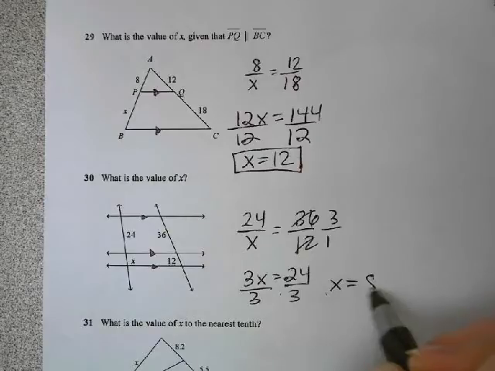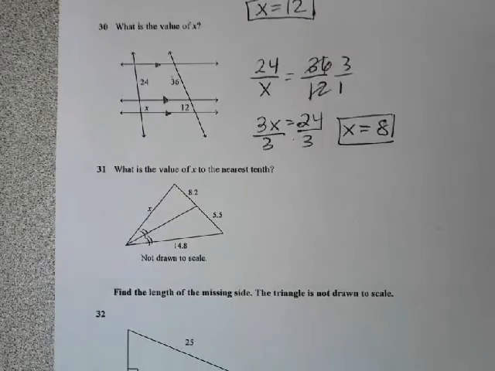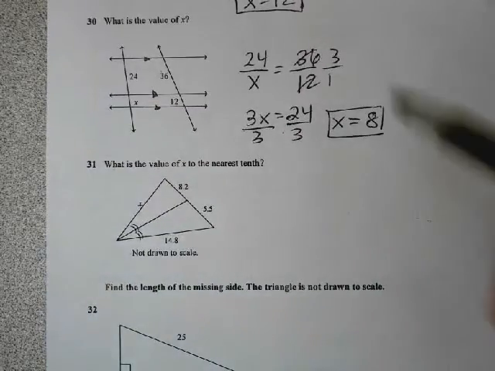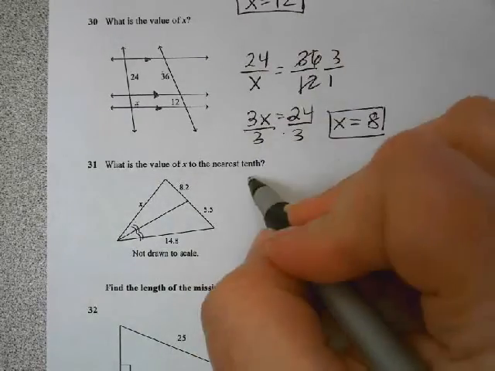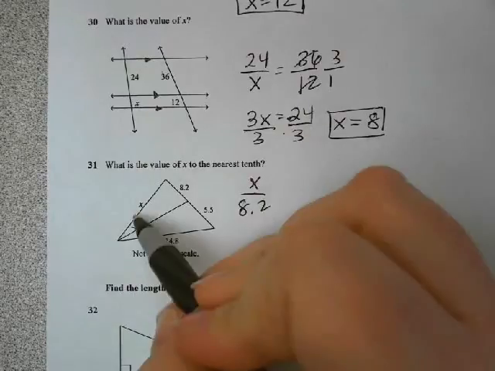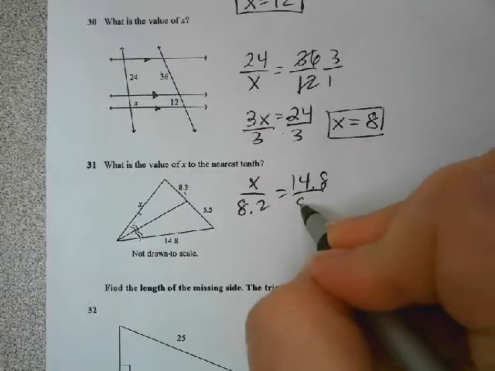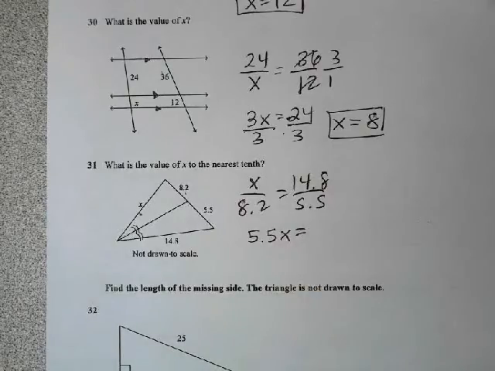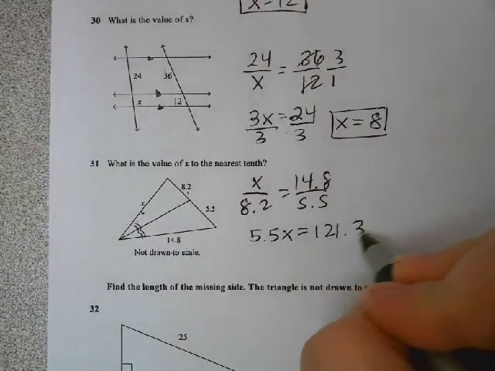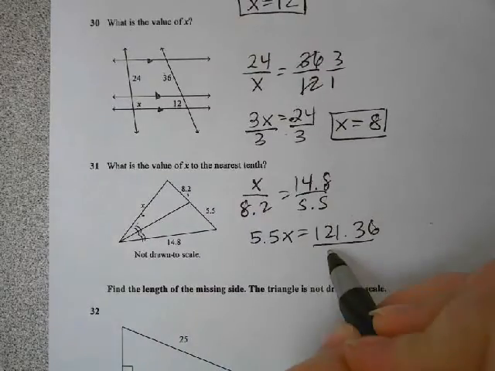Number 31, what is the value of x to the nearest tenth? Okay, so we have an angle bisector. Again, cut into proportional pieces. X is to 8.2 as 14.8 is to 5.5. So I'm going to cross multiply 5.5x. 8.2 times 14.8 is 121.36. Alrighty, now we will divide 121.36 by 5.5, and we get to the nearest tenth, so x is equal to 22.1.